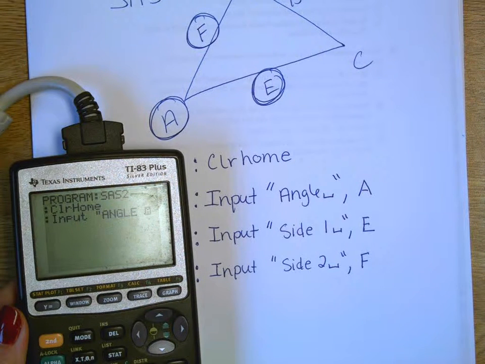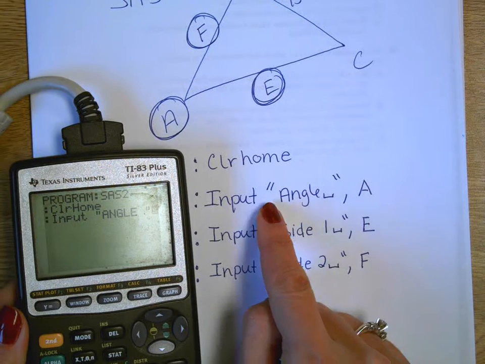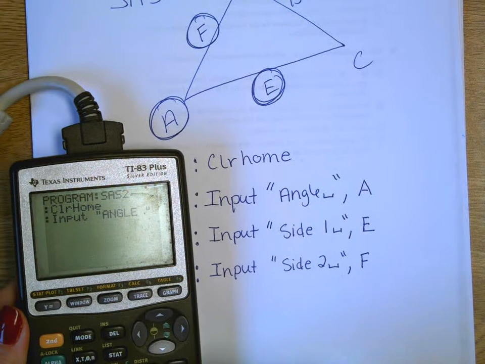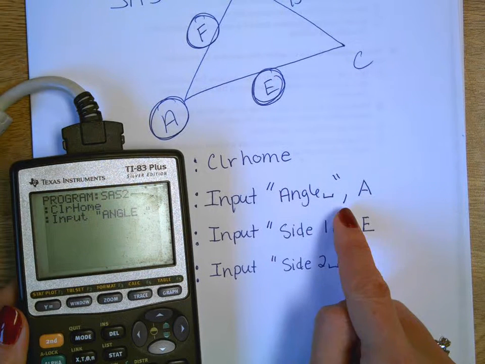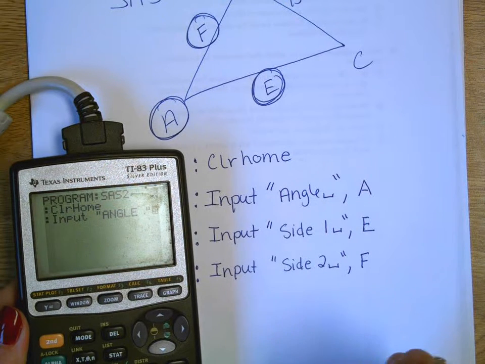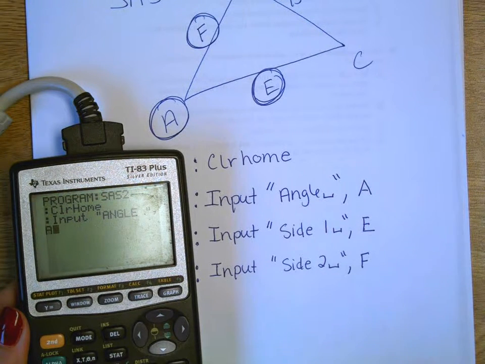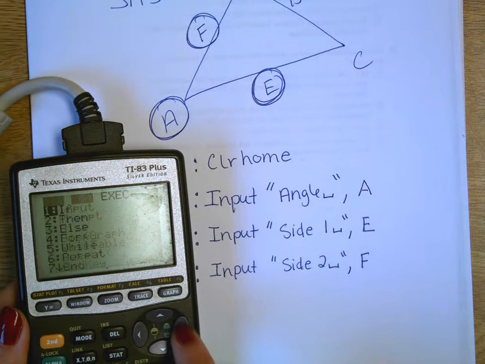When I start typing with the quotes, anything in green is an alpha, and because this is all typing, I use alpha lock for all this. Alpha lock's the second alpha, in red. You use alpha lock so that you don't have to keep hitting alpha.